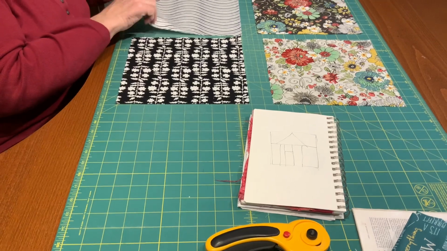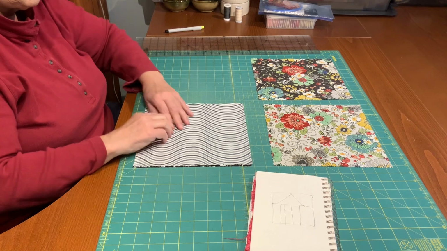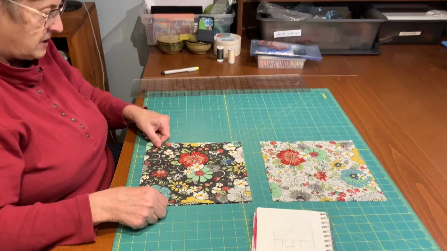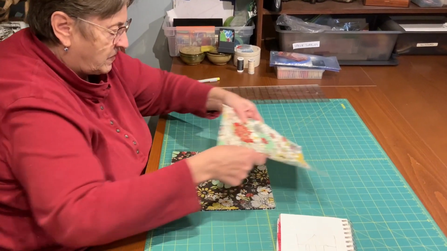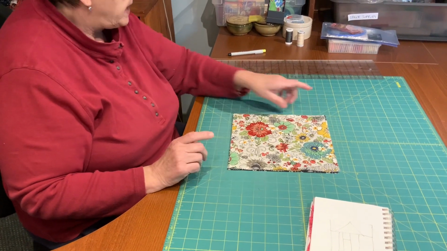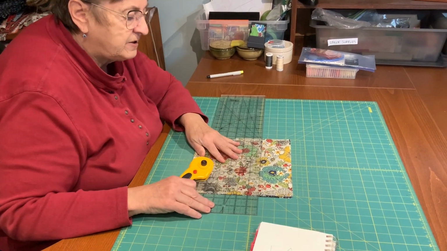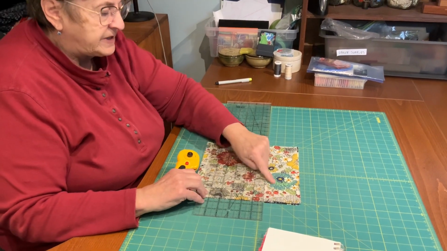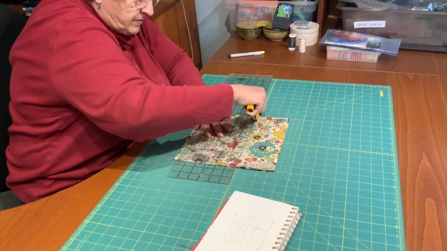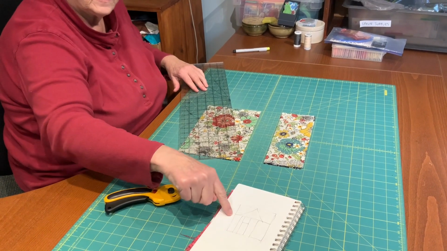Just watch my method. I'm going to layer all of these together. 1, 2, 3, 4. No particular size, and I just started with a square, but I might end up with a rectangle. I'm not really sure what I'm going to end up with, but it's a lot of fun to do anyway. So I'm going to cut all 4 pieces at one time. Voila, like that. That's that cut.